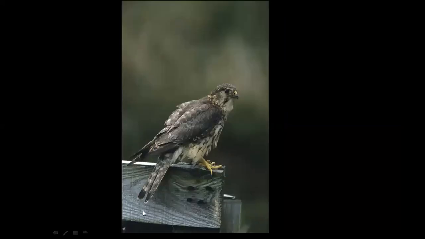Now this is a female, and as well as being a little different in colour, because she's showing the brown coloration as you'd expect with a female merlin, she's also noticeably larger than her male counterpart. She comes in at about 14 inches. He's somewhere around 11 inches. So she's a bigger bird.